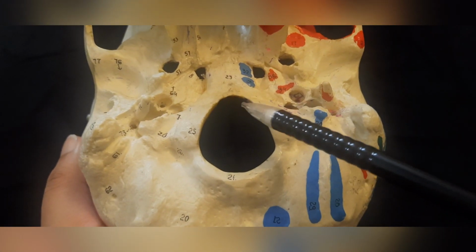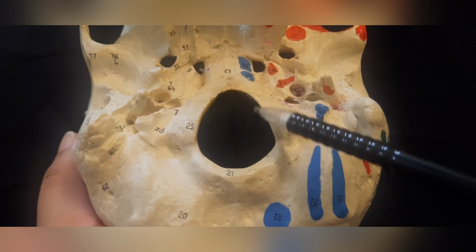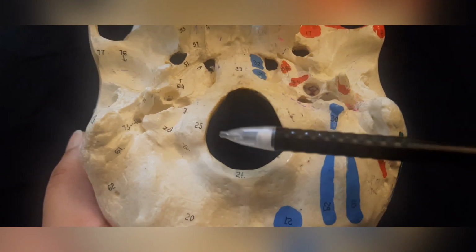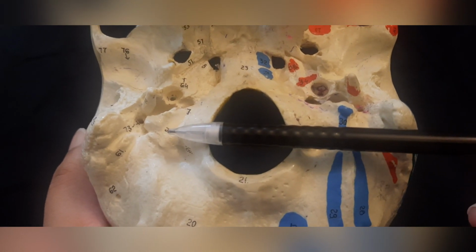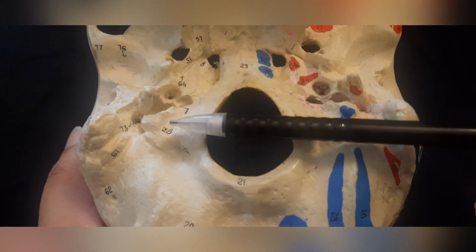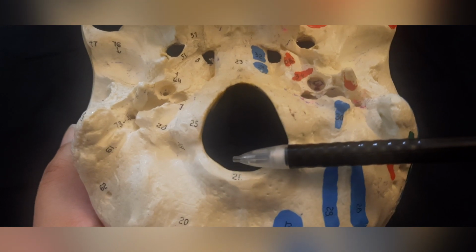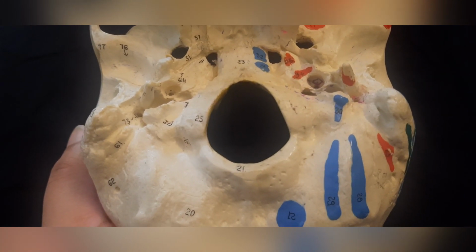This is the foramen magnum and this is the largest foramen of the skull. इसको हम 2 halves में या 2 compartments में divide कर सकते हैं. One is the anterior compartment, that is also known as the ligamentous compartment, and the other is the posterior compartment, that is also known as the nervous compartment.